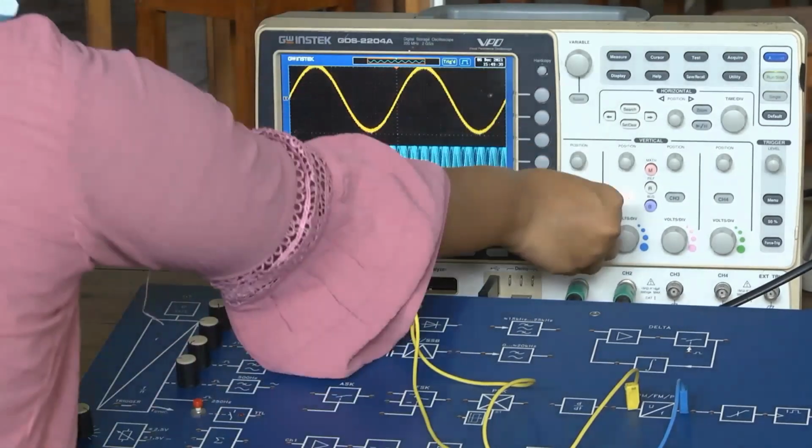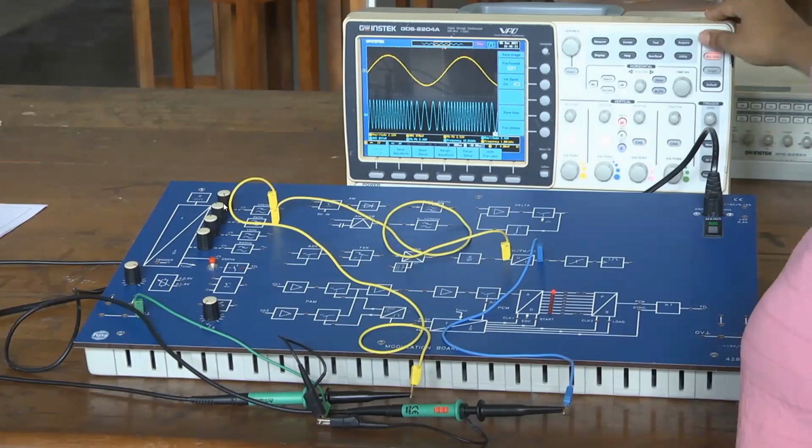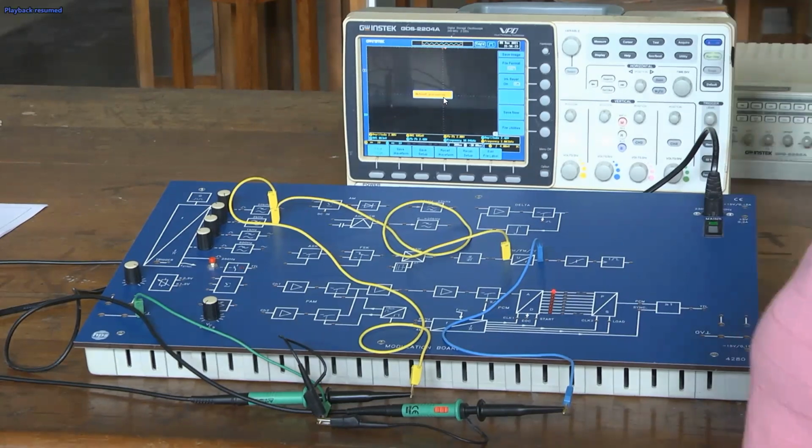I'm increasing the voltage here from this knob, because when the voltage is increased, you can clearly see the modulated waveform, because the frequency will be increased.